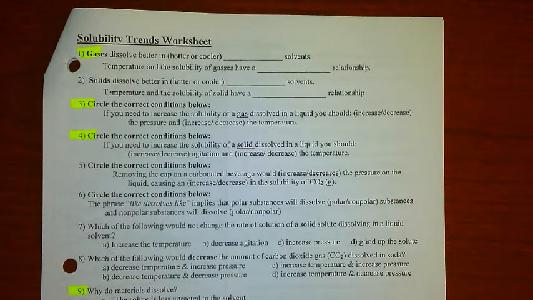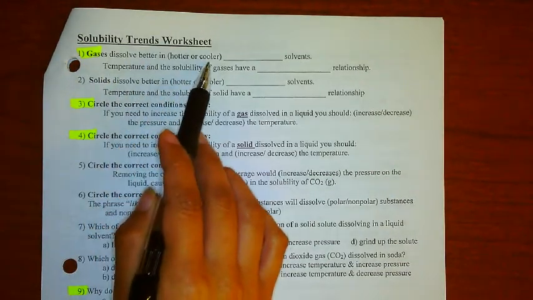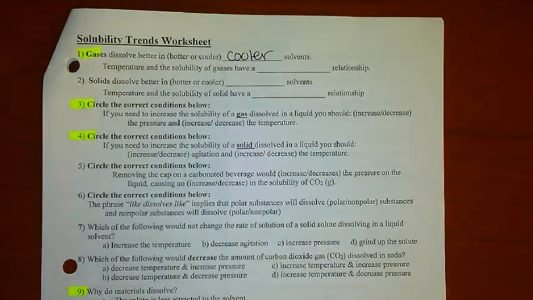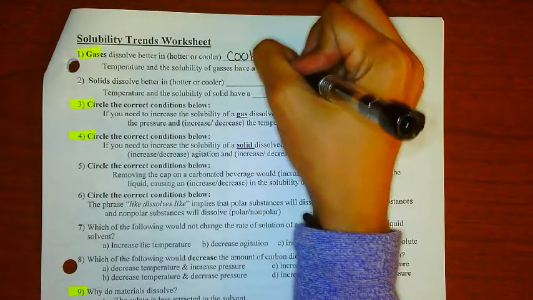So number 1 says, gases dissolve better in blank solvents. Well, if I look back at my notes, I know that increasing the temperature will decrease the solubility of a gas solute. So therefore, gases dissolve better in cooler solvents. Right? So temperature and the solubility of gases then have a blank relationship. Right? So since colder solvents create more solubility of gases, it will then have an inverse relationship.